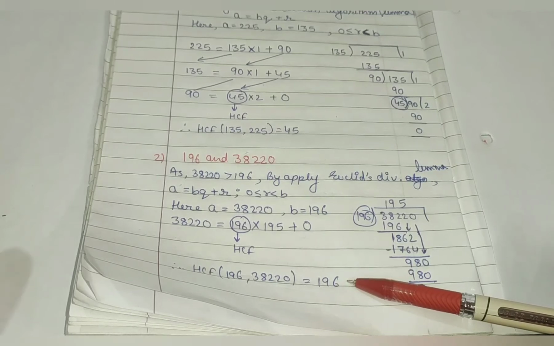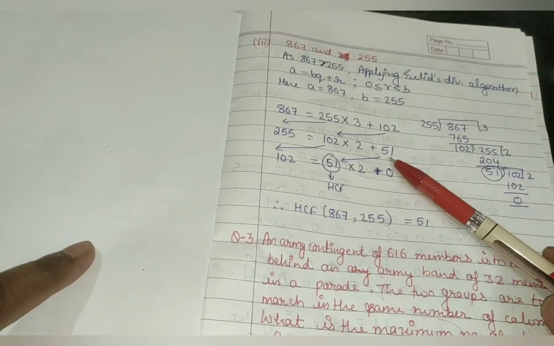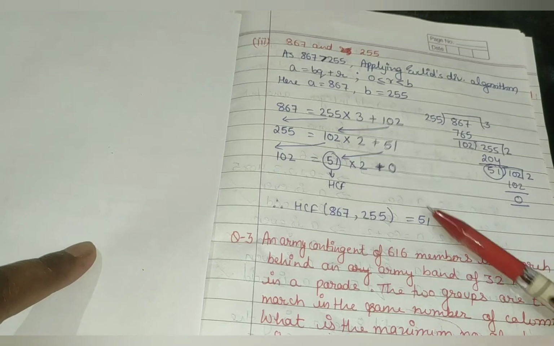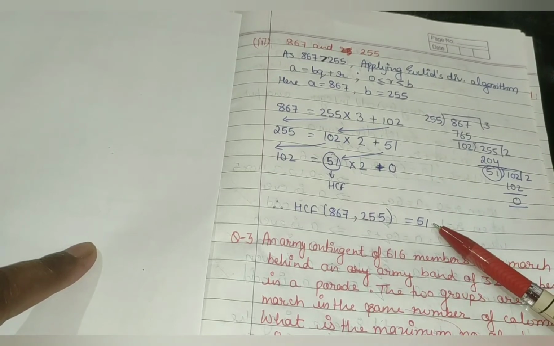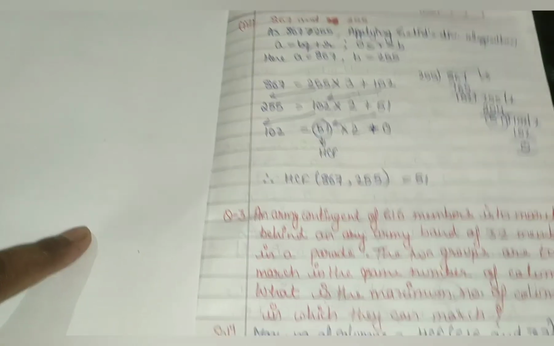In the same manner we have one more part here, the numbers are 867 and 255. In the same manner you can observe we got the HCF as 51. Now see the third question.